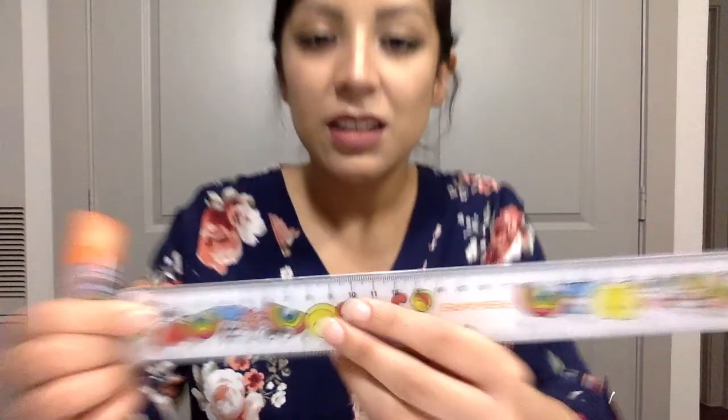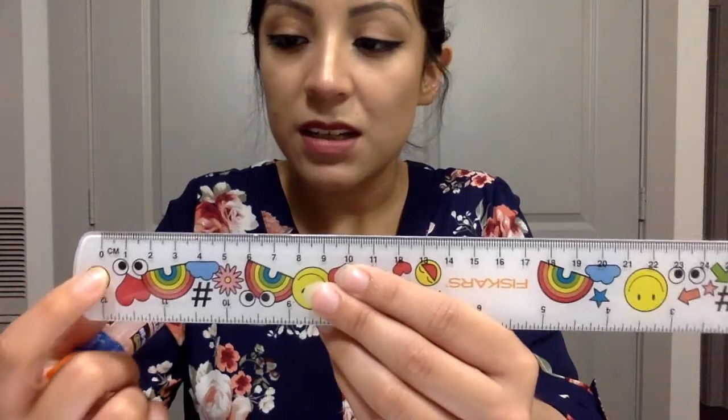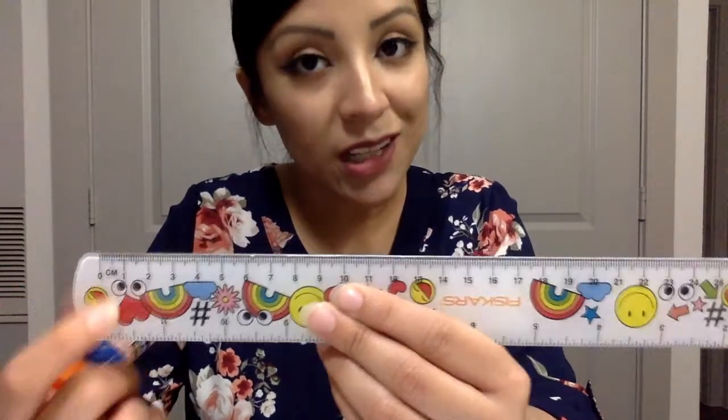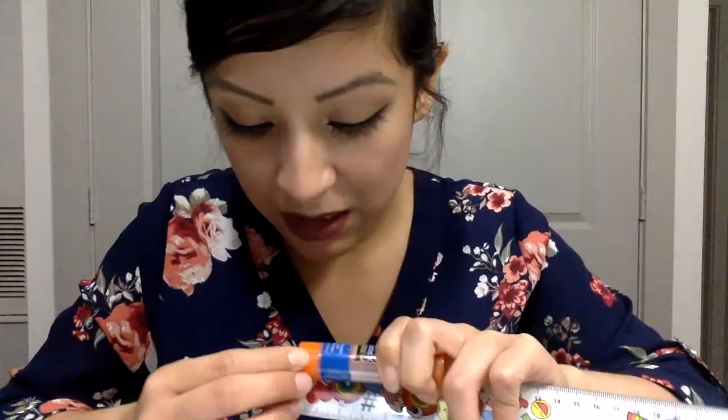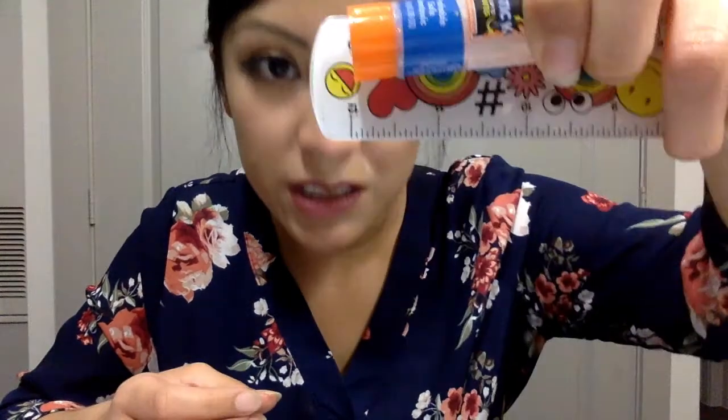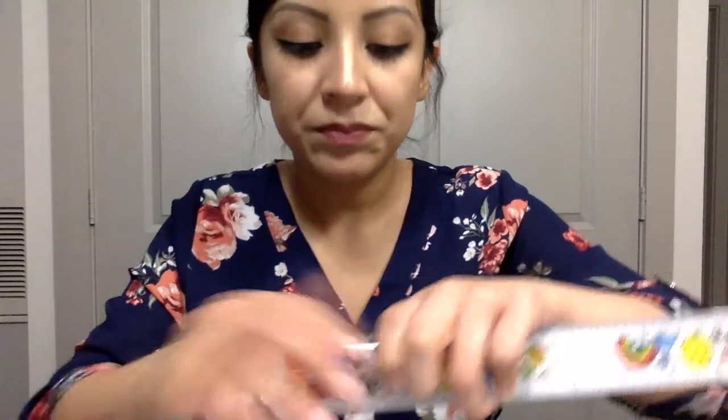So with that being said, I will get my first item that I'm going to measure. That will be a glue stick. So I will make sure the centimeters is on top. I will line up the edge of my glue stick at the 0. That's a little bit hard to see on video, but it's lined up at the 0 right here.